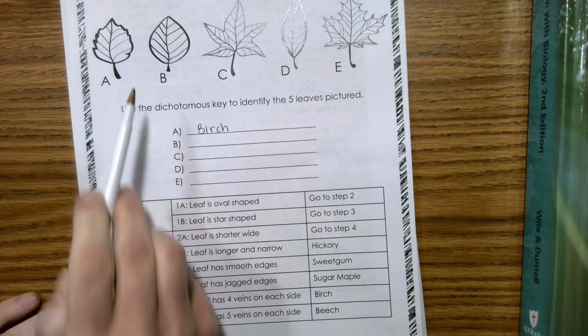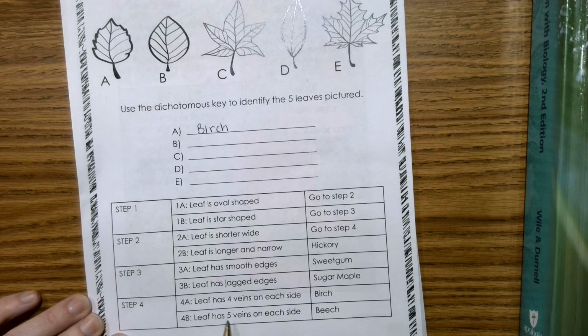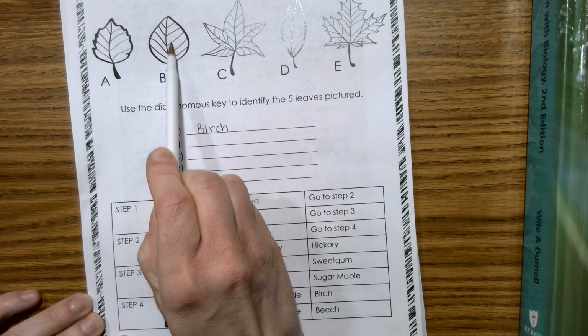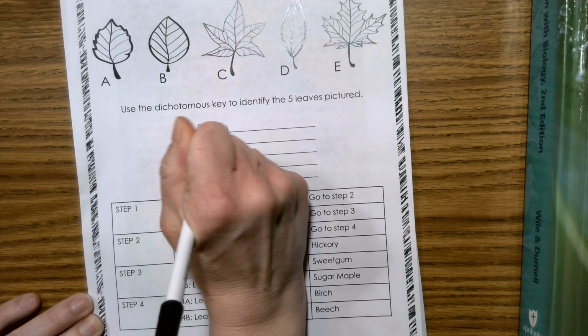Now let's do B. B, we start again with step 1. Is this leaf oval-shaped or star-shaped? Well, this is oval-shaped, so we'll go to step 2. This is again shorter and wide, so we're going to go to step 4 again. But this leaf has 5 veins. 1, 2, 3, 4, 5 veins. So this is going to be beech.